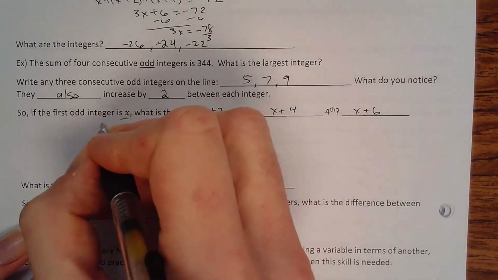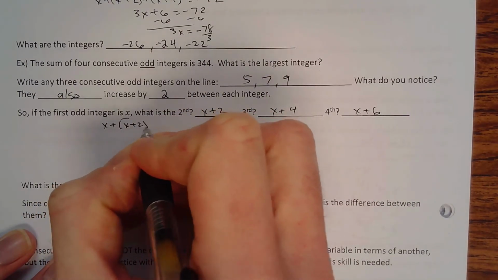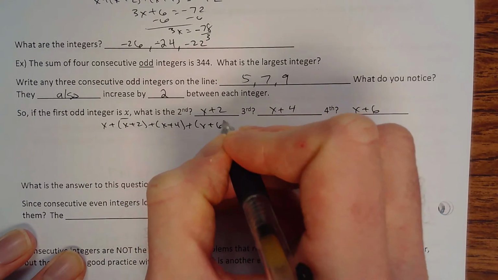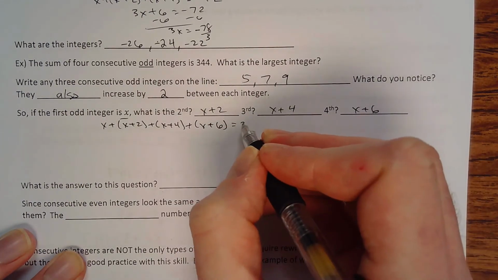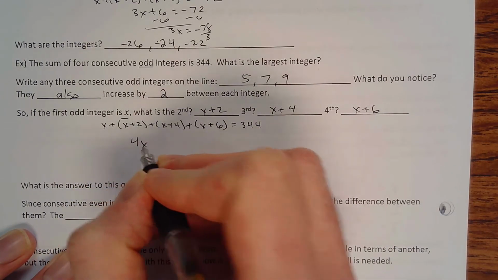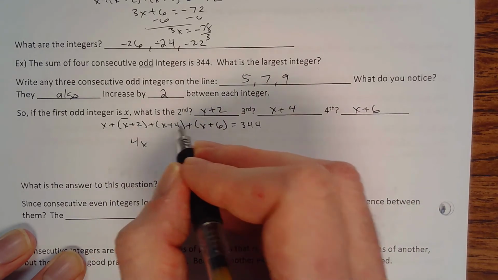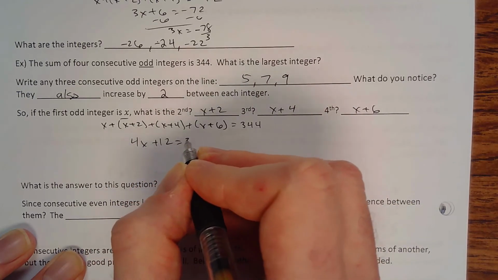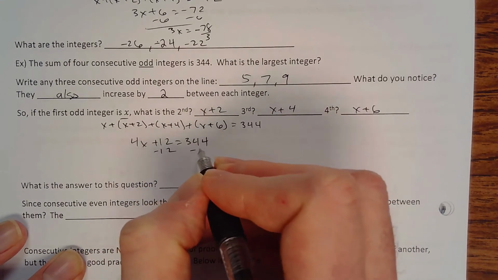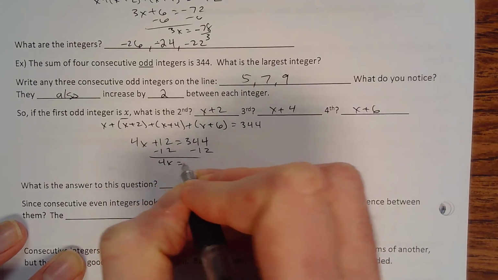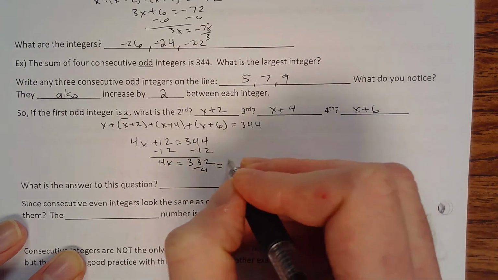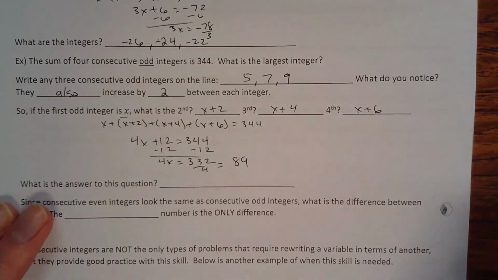So answer the question. X plus 2 plus x plus 4 plus x plus 6 equals 344. Add up like terms. I got 4 x's. 2 plus 4 plus 6 is 12. Okay, now I'm going to solve for x. So subtract 12. So 4x equals 332 divided by 4.